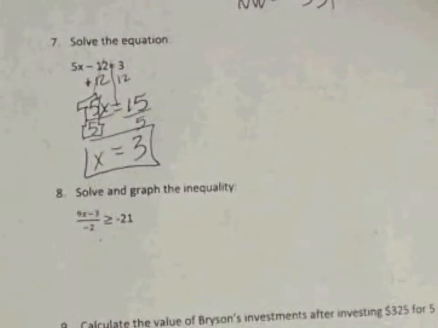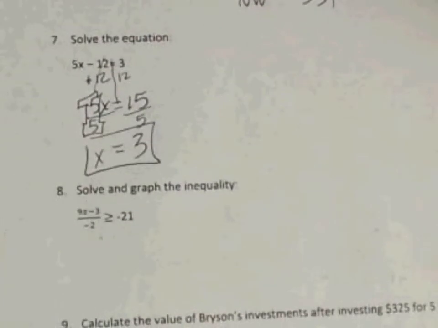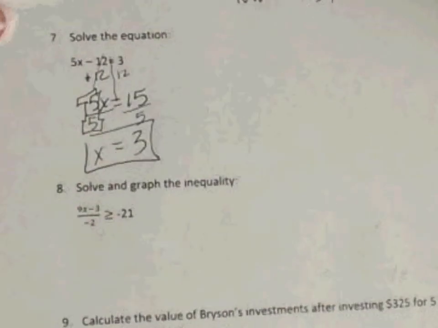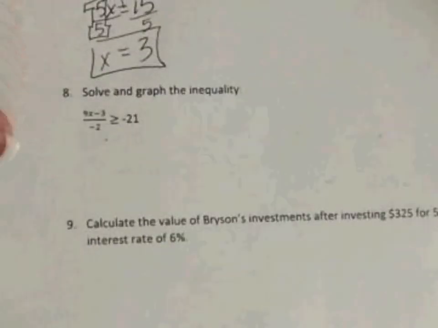So solving that equation, x equals 3. So number 8, we're going to solve this inequality and graph it.